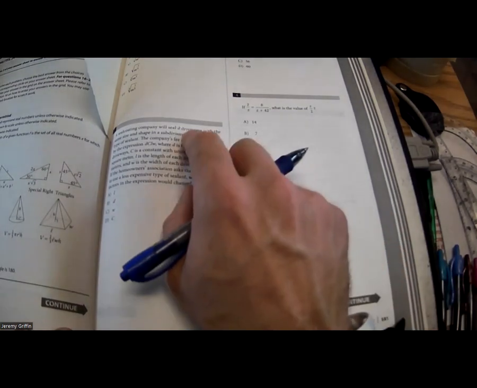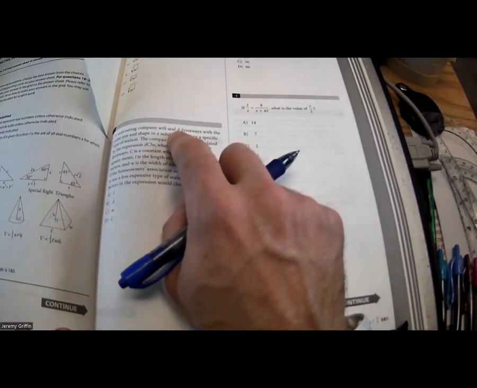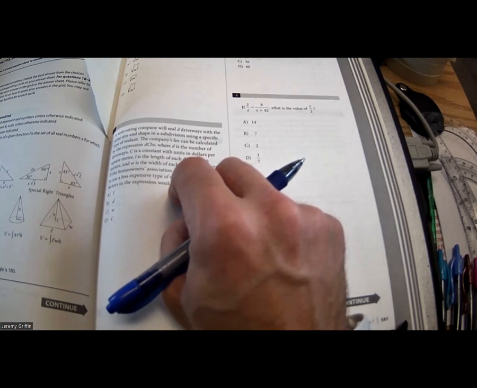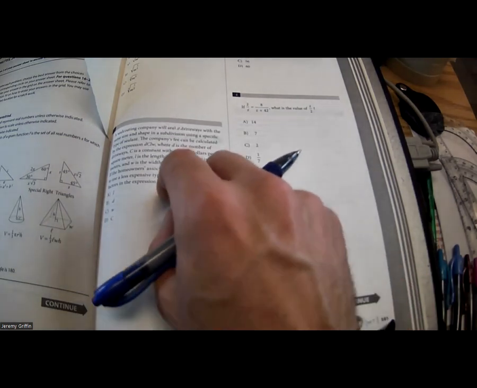Number 2, a seal coating company will seal... Pause here for a moment. The question I'm about to read, you guys have seen once or twice before already. Once you read so many of these questions, you start to see patterns, right? So okay, I've seen this type of question before, so definitely look for something like this on the real exam next week.